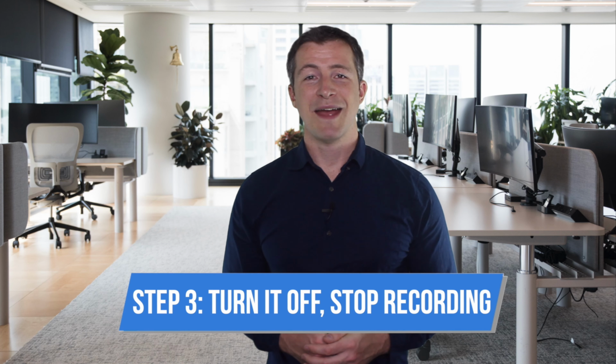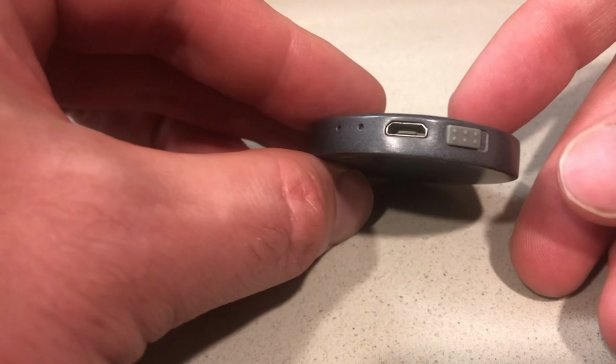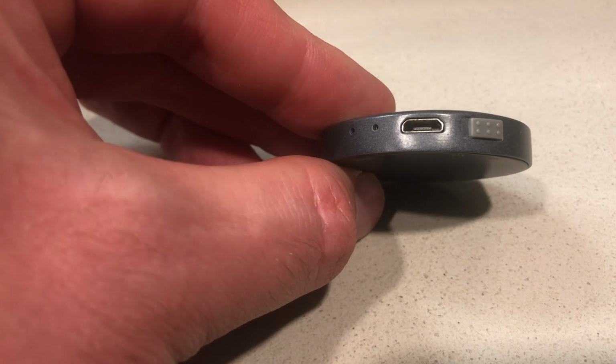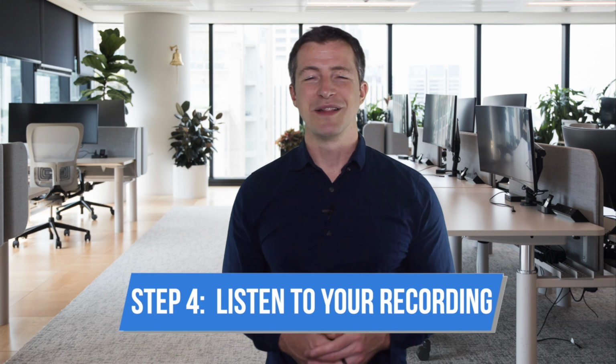Step 3. After you are finished recording, switch the device off, which saves and stops the recording. Step 4. Listen to your recording. You can do so by either connecting the audio recorder to your computer or listen with earbuds.